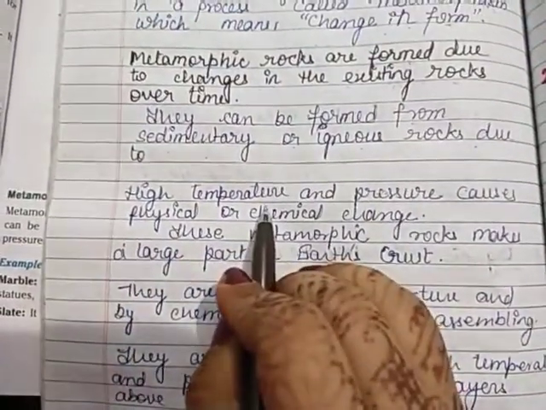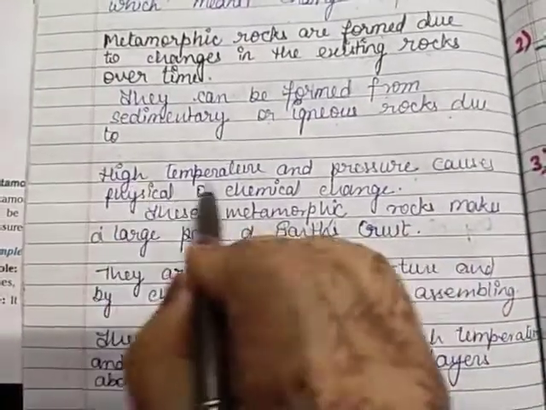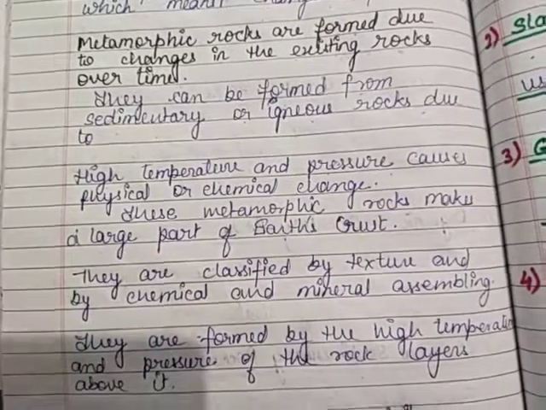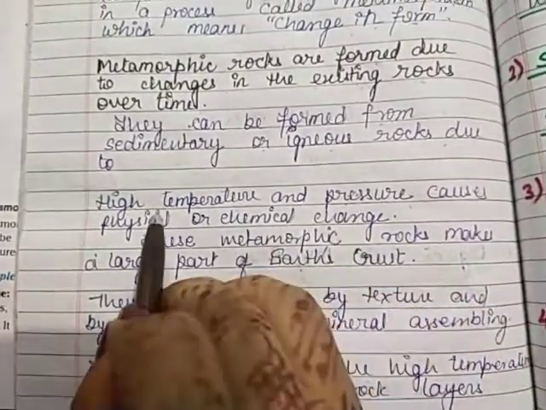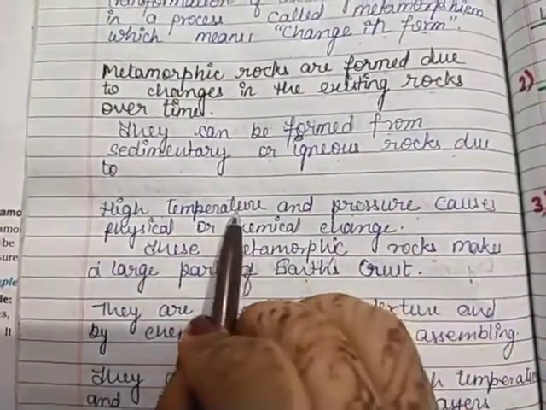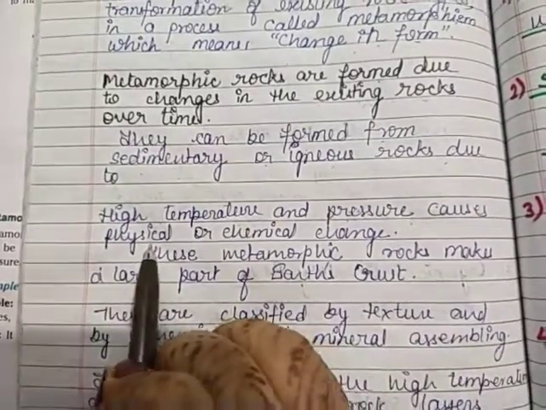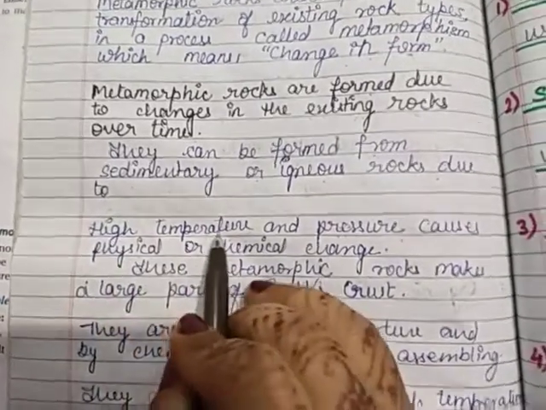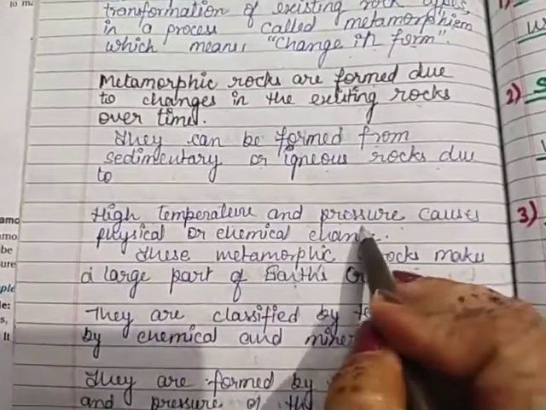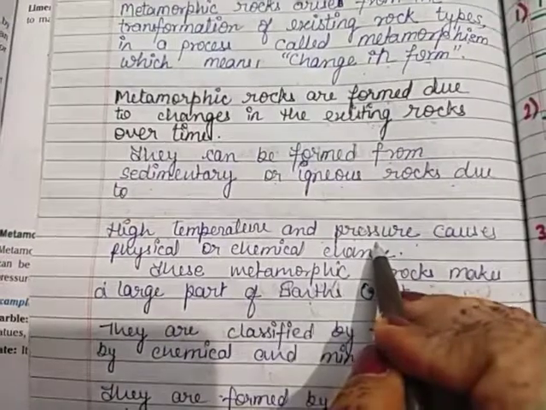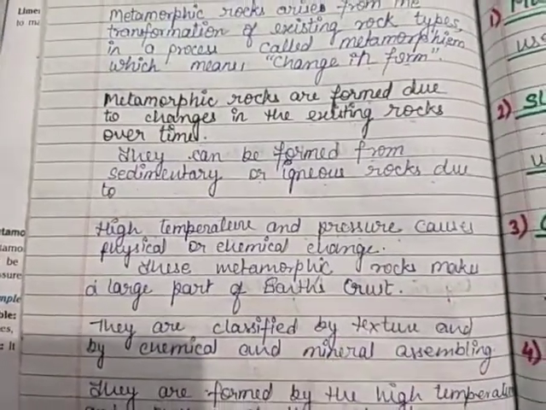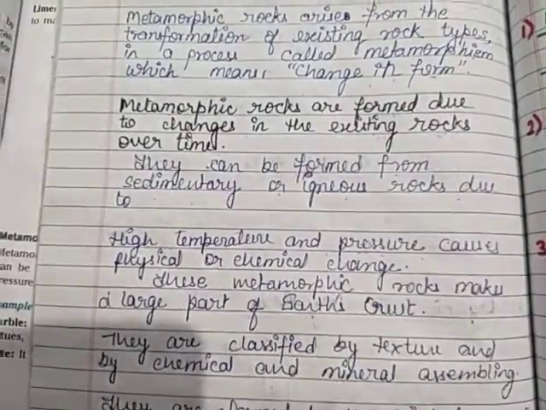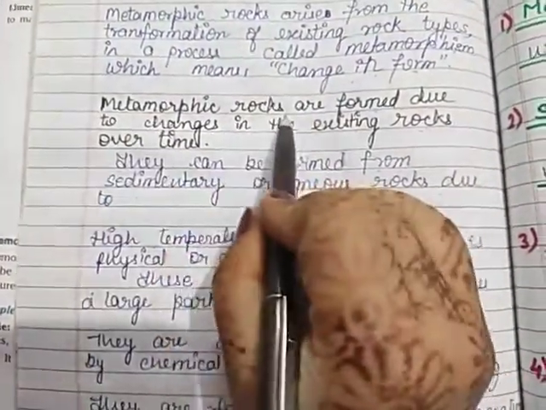By high temperature and pressure. These two points, high temperature and pressure, are the causes. These are the causes of the physical or chemical change. By the high temperature and by the higher pressure, certain changes occur in the pre-existing rocks, and then we will get metamorphic rocks.